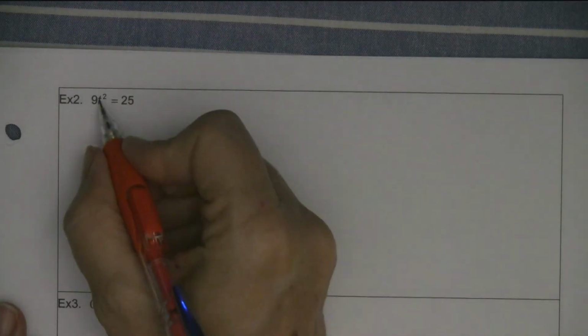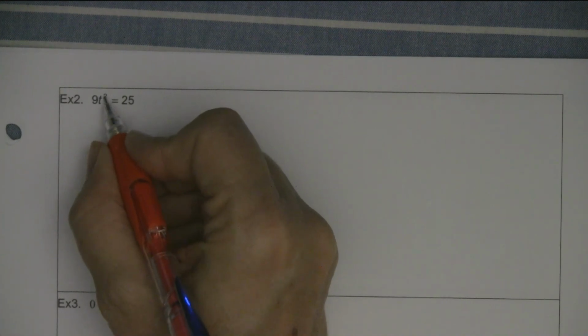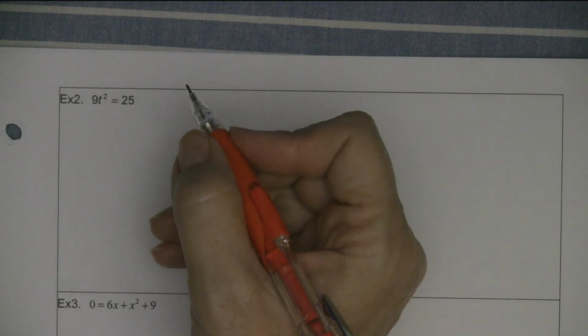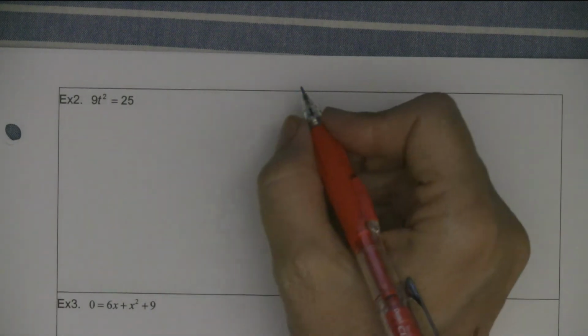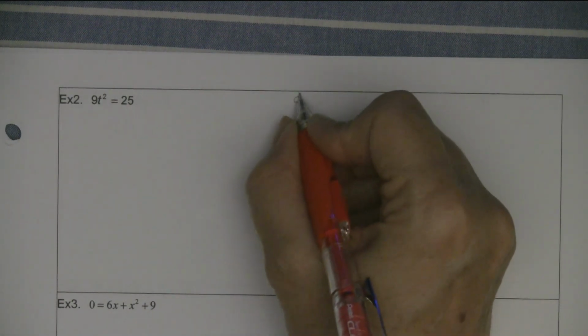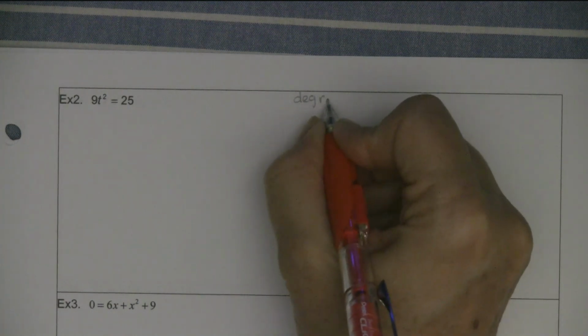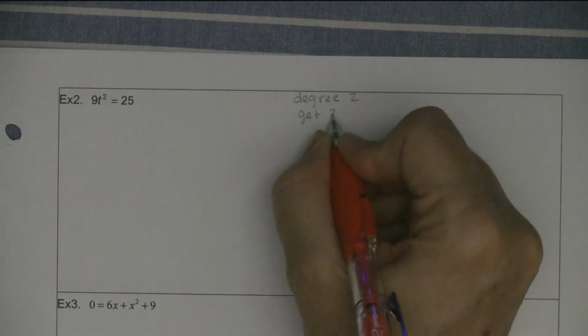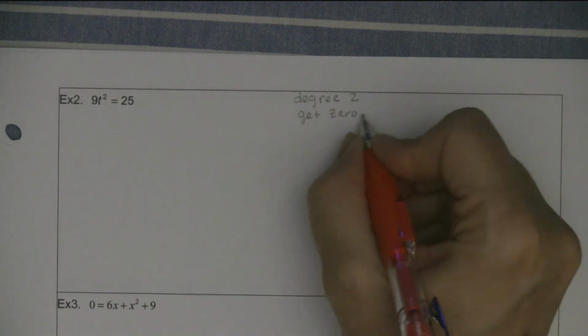So I'm looking at this one, and I'm noticing it's degree 2, right there. This is degree 2, that's degree 0. So the highest is degree 2. So that tells me, this is my thoughts, the type of equation is degree 2. That tells me get 0 on one side. That's the strategy.